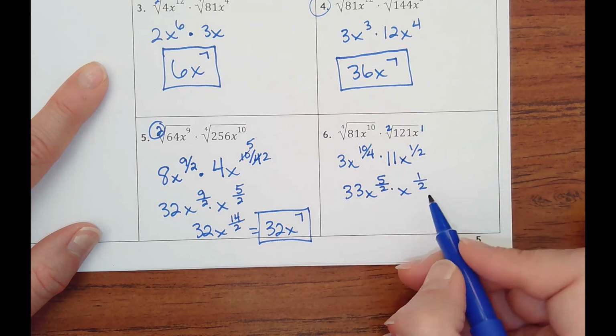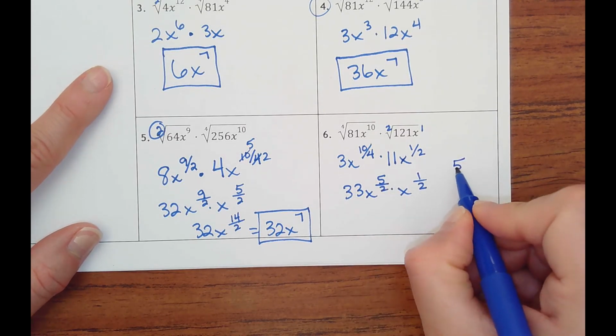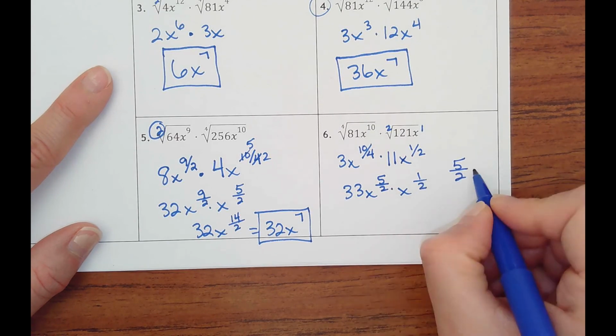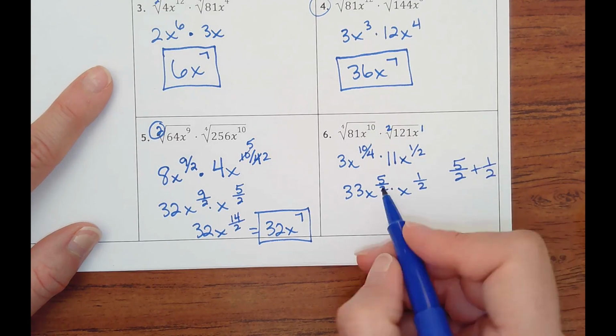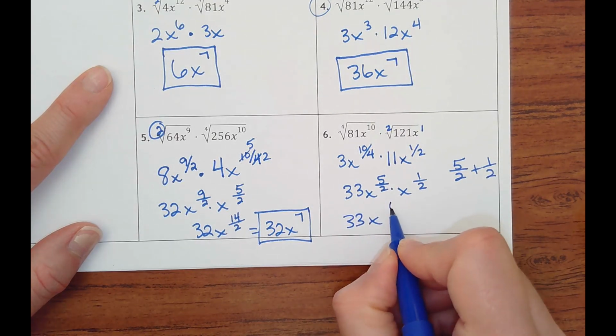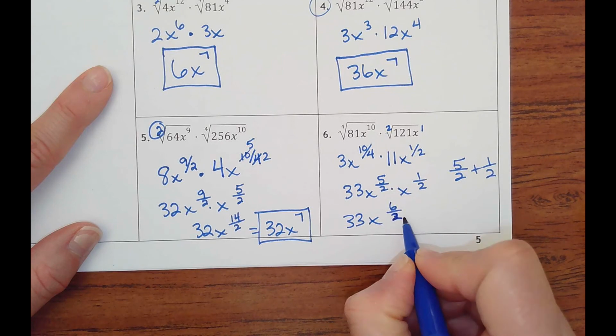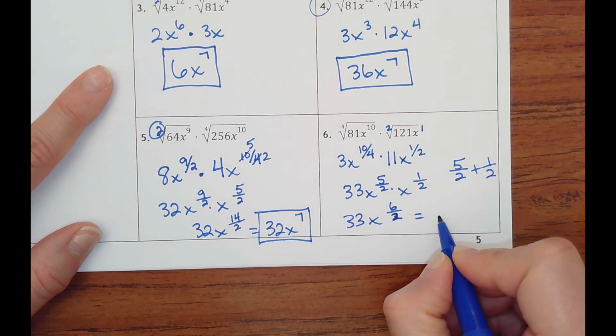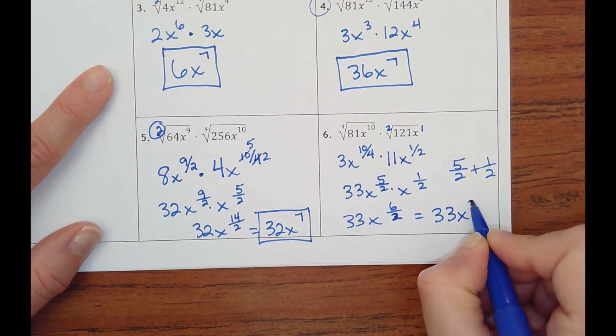Multiply straight across, or I mean not multiply, I'm on autopilot right now. Add, right, because we're multiplying. That would be 5 plus 1 is 6 halves. Oh my goodness. Which is 6 divided by 2 is just 3. So it's 33x cubed.